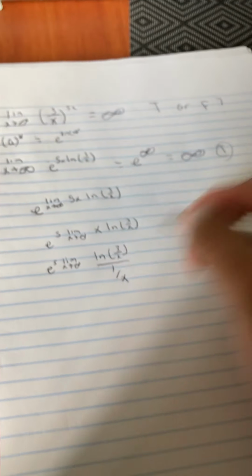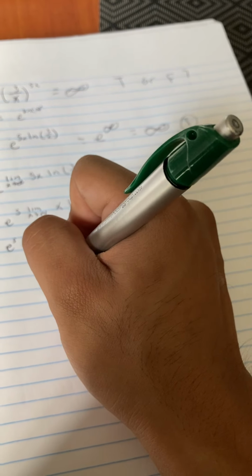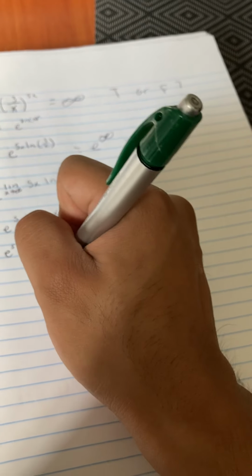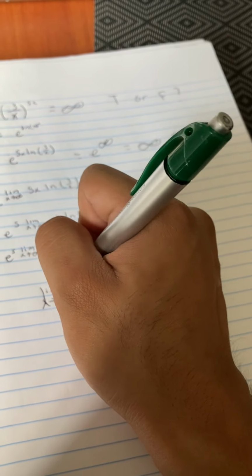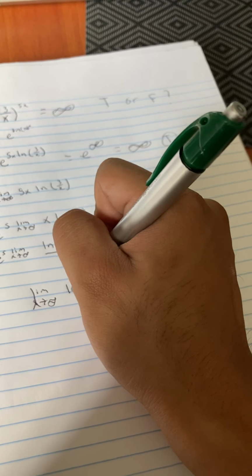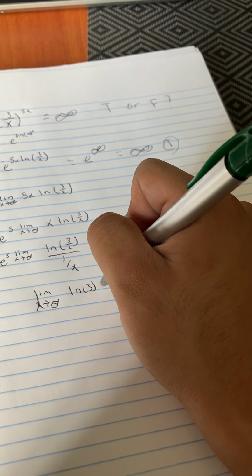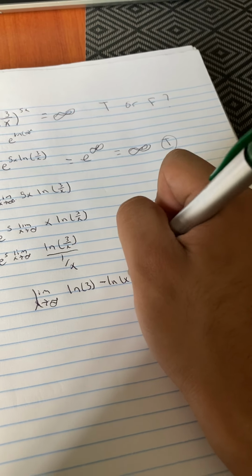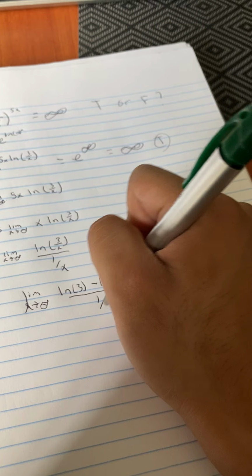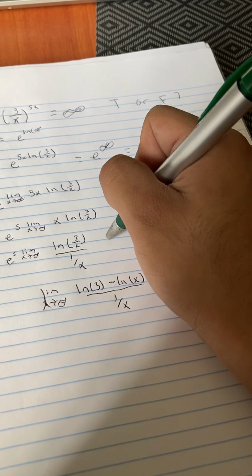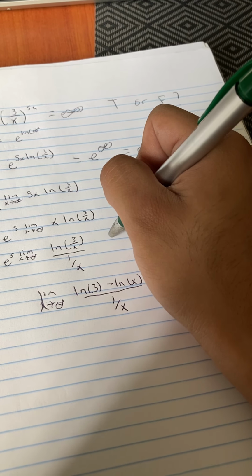So, continuing here, the limit as x goes to infinity of ln of 3, and then since it's a division, it'd be minus ln of x over 1. So let me track back and recall this theorem.